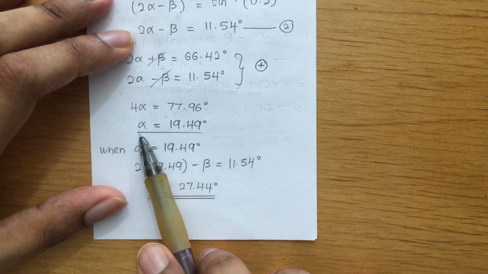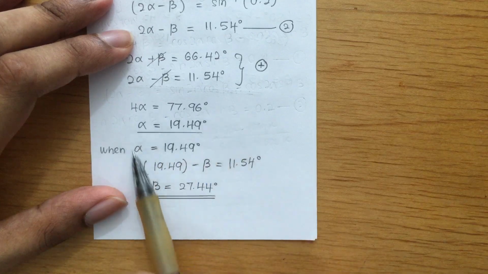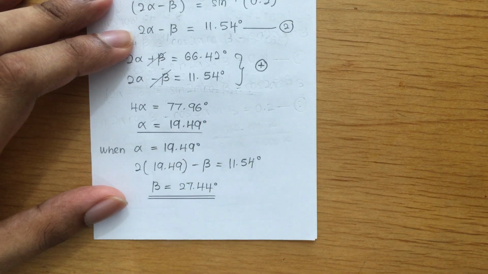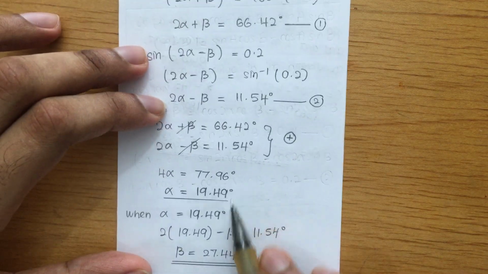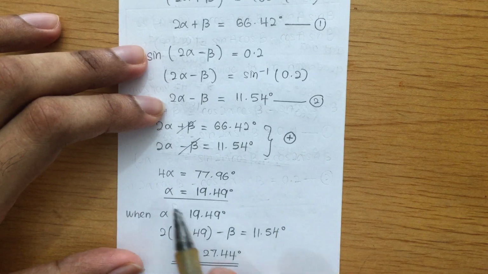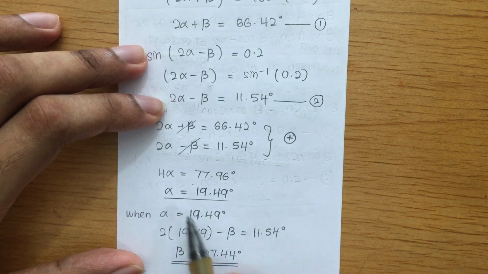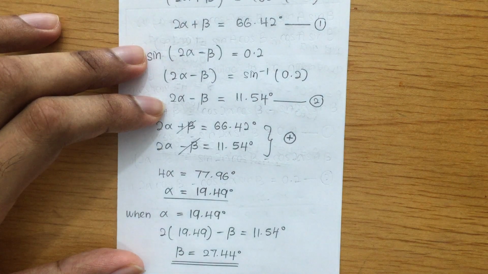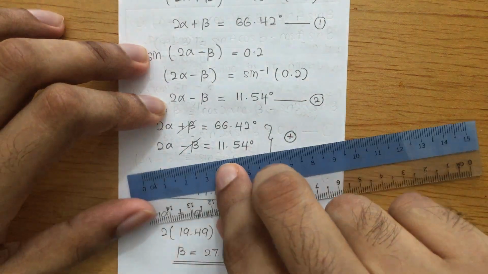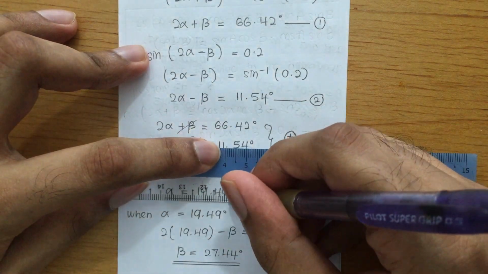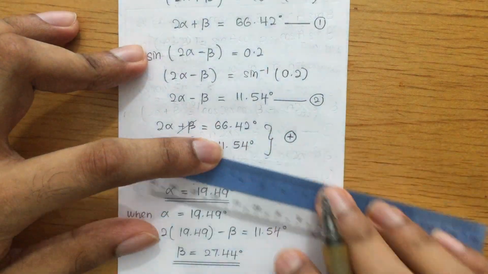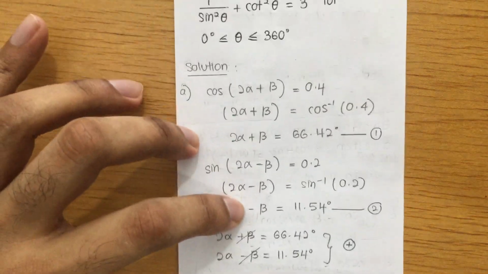As you can see over here, your alpha and beta values are respectively from the first quadrant, guys. So our answer is sufficient enough. You can just stop your answer from here. Okay, so therefore alpha equals 19.49 degrees and beta equals 27.44 degrees.